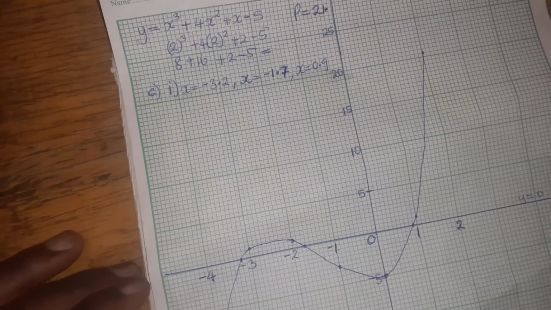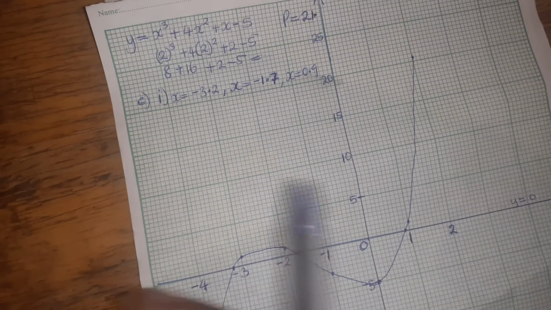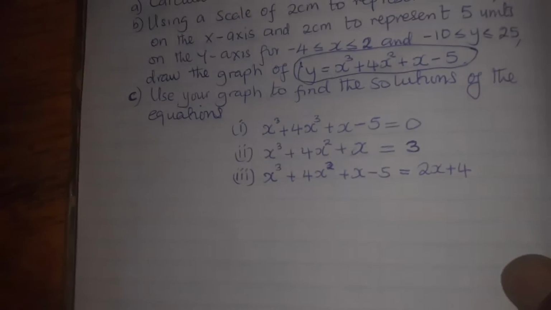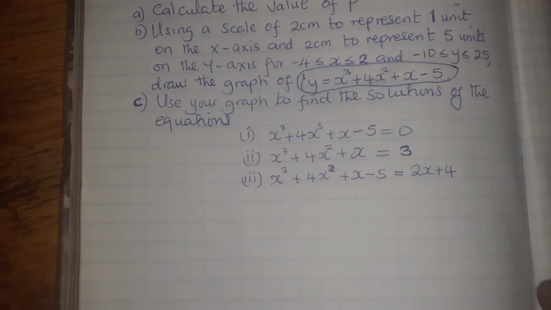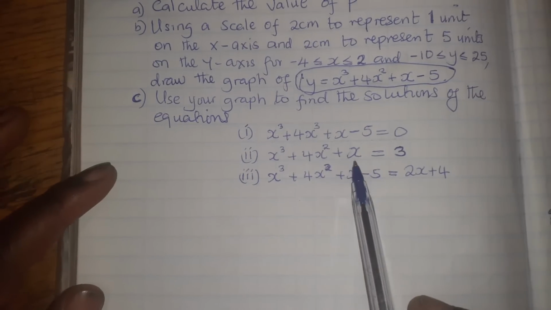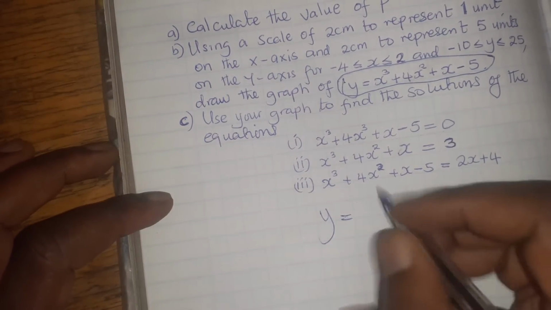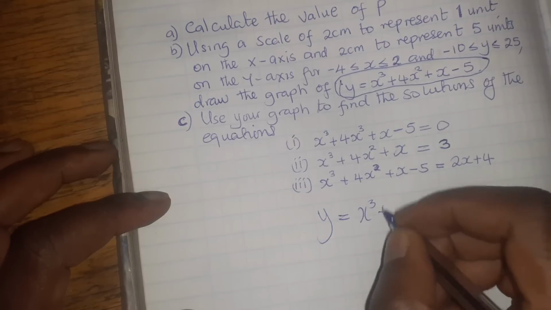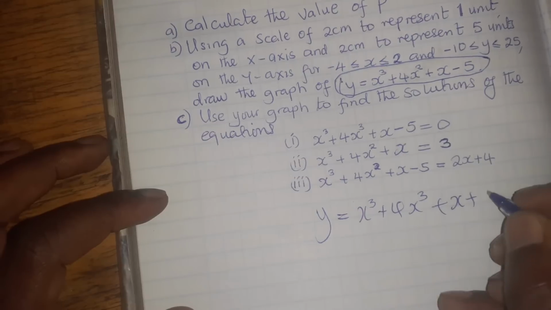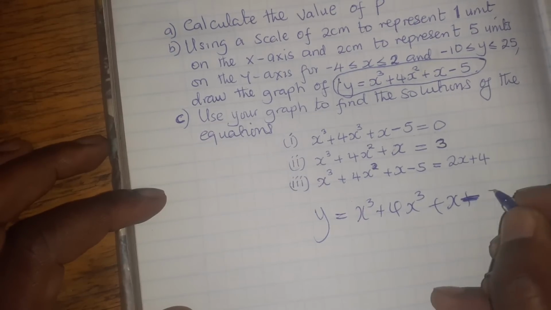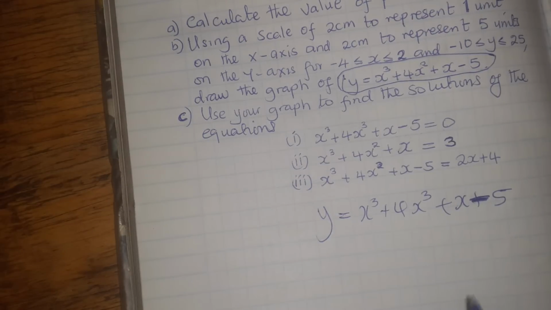So we go to the next one. I want you to pay attention here. The question that we have now is what? Look at this part. Okay? I want to start with, what is it? It's like this, isn't it? Oh, sorry, this is minus 5. This is minus 5 here. It's minus 5. Okay?